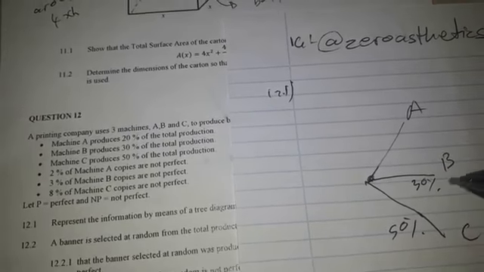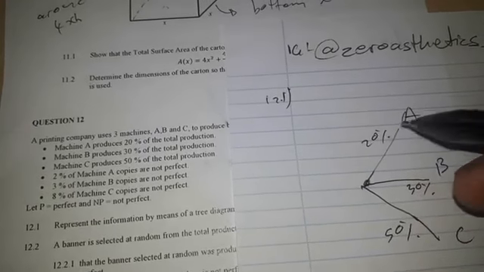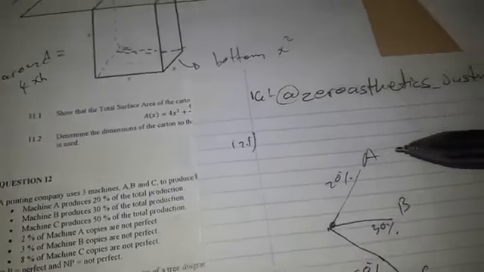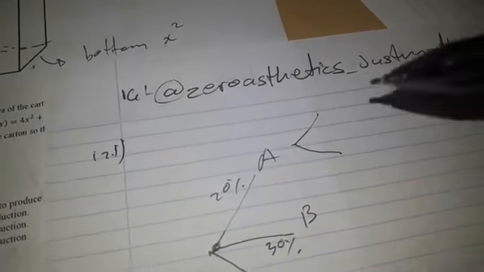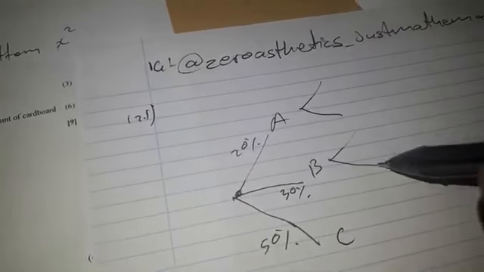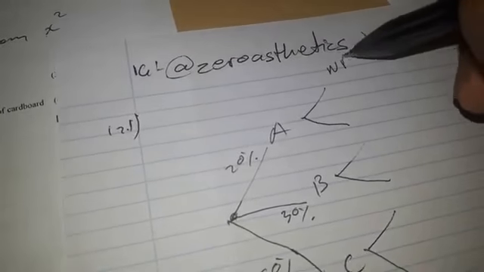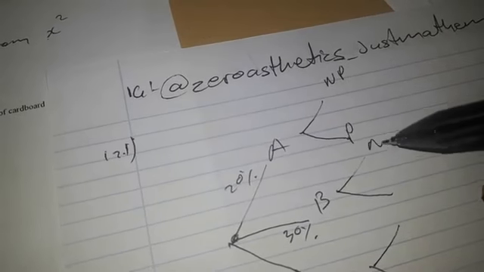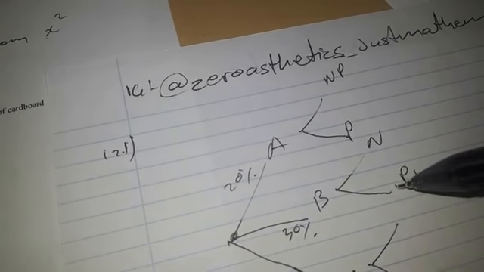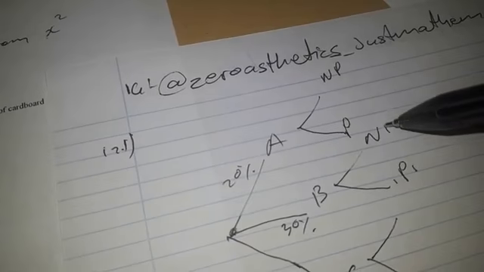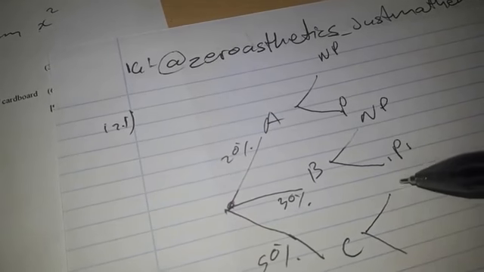This is 30, this is 20. Now the idea is they each produce perfect and not perfect. So let's put that there. NP, P, NP, P.